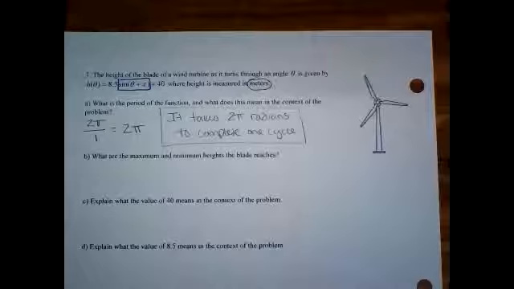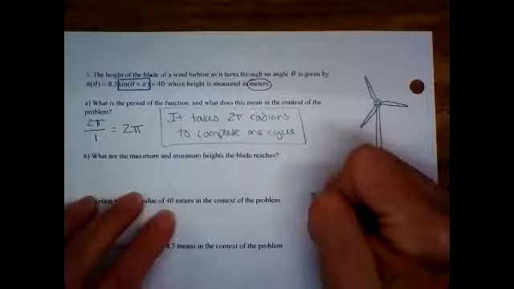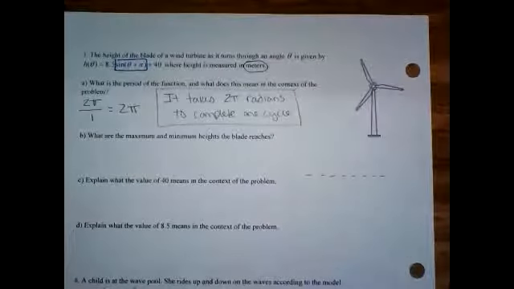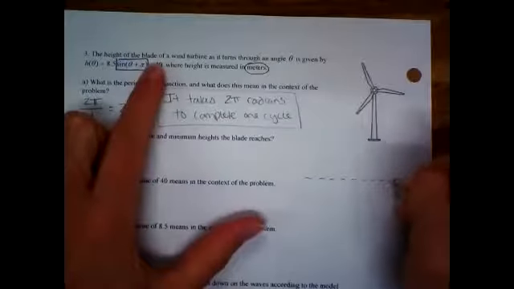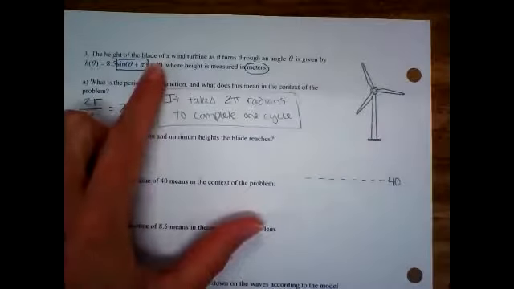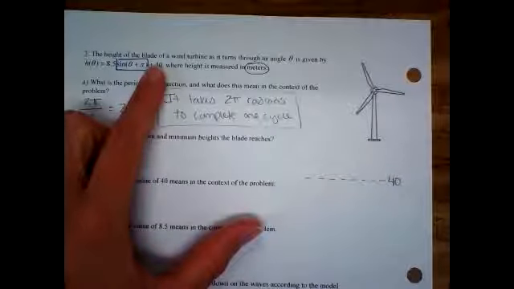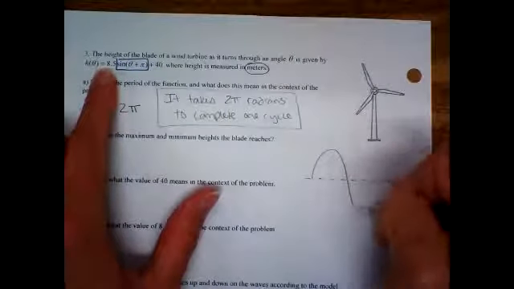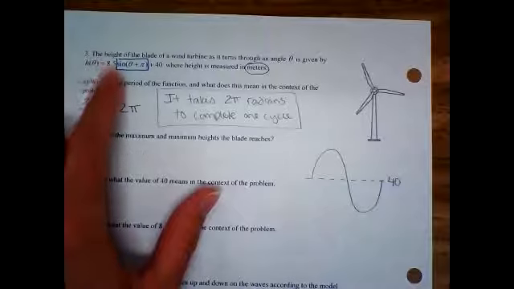All right, what are the maximum and minimum heights that the blade reaches? I would draw a picture. Where are we centered? 40. And again, like I said, you're not gonna have questions exactly like these on the quiz, but do you see how we're still reviewing the same stuff that's gonna be on your quiz? Like it's all the same material, right? We're centered at 40, gonna go up, go down, and come back. And our amplitude is 8.5.